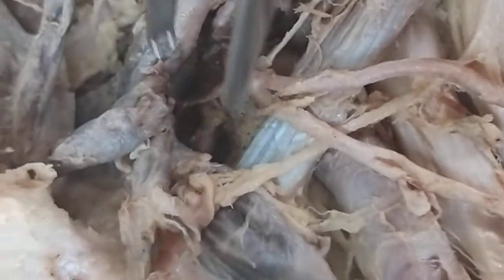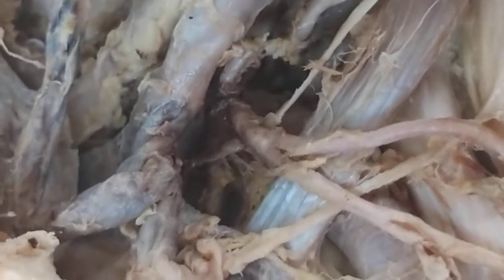Then after the thyrocervical trunk, we have the internal mammary artery or the internal thoracic artery, this one. This is the internal thoracic artery, just opposite the thyrocervical trunk.